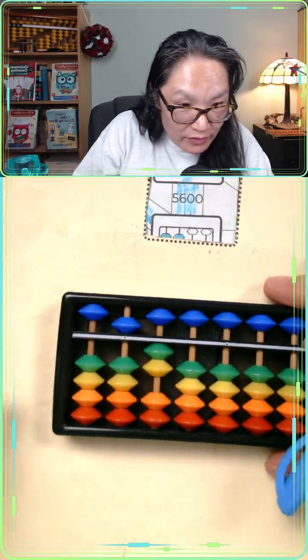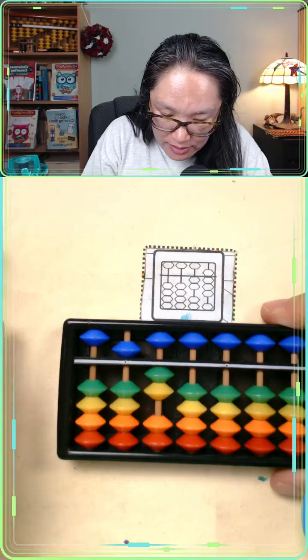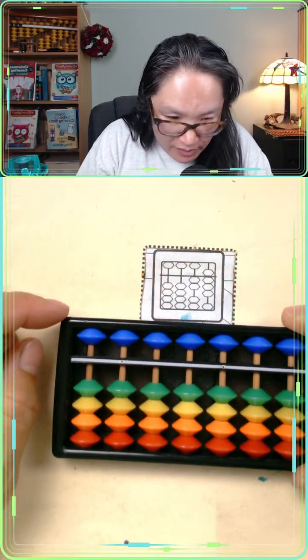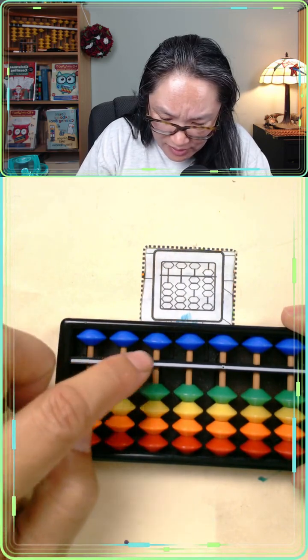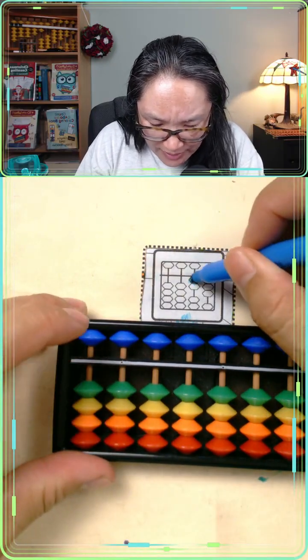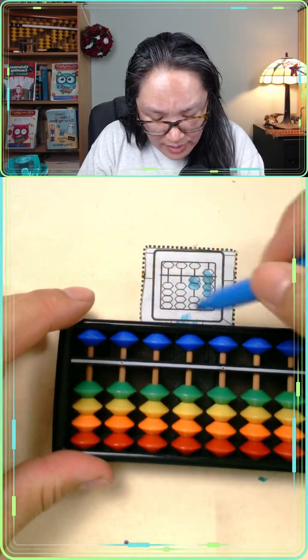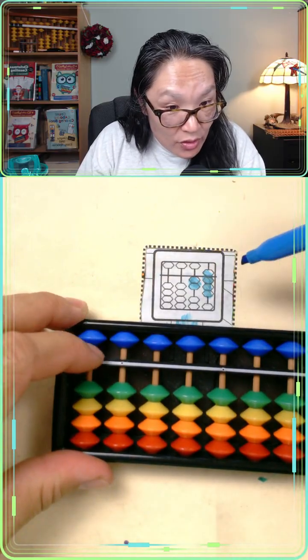500, 600. Do you ever teach the horizontal? I do not, actually, because it's not very popular. Do you have the horizontal abacus? Ones, tens, hundreds, thousands. The concept of the horizontal abacus is a 1-to-1, whereas the Japanese abacus is formula based.